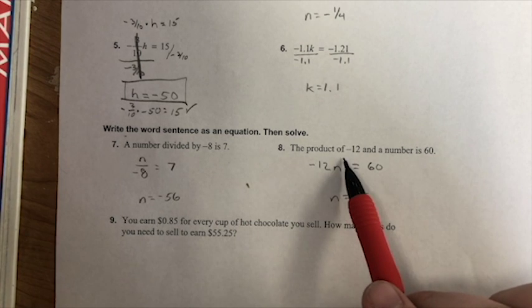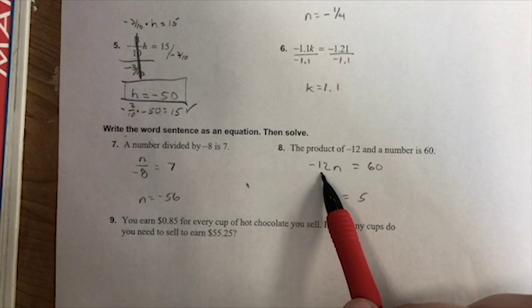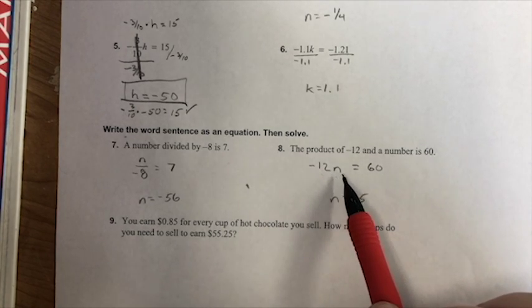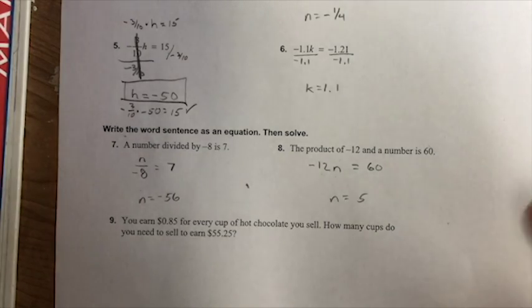Number 8, the product of negative 12 and a number is 60. So that's really saying negative 12 times a number, which I put in, is 60. So you should have something similar to this. And when you solve for it, you should have got that n is equal to 5.